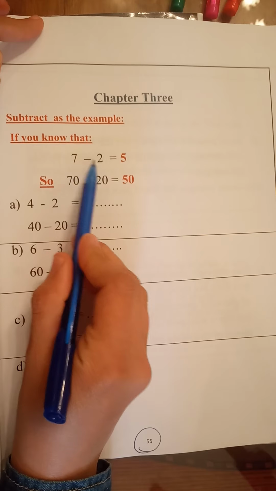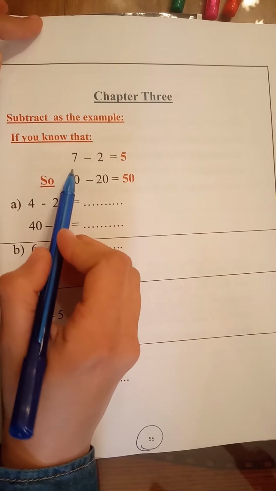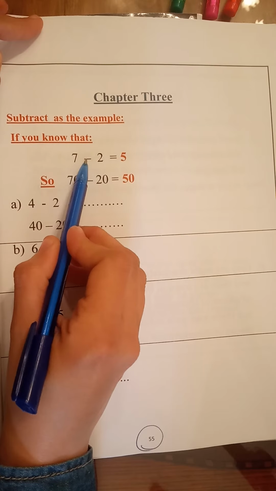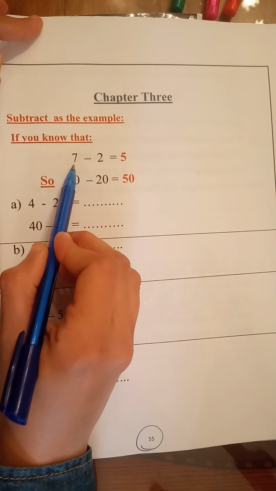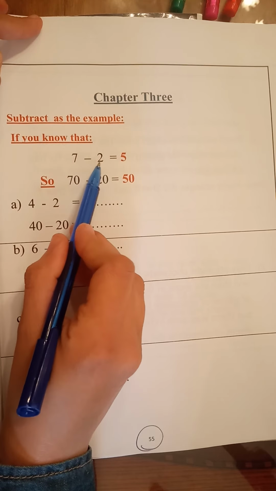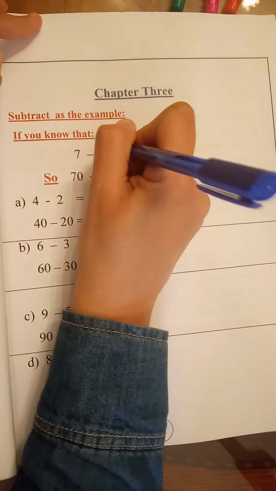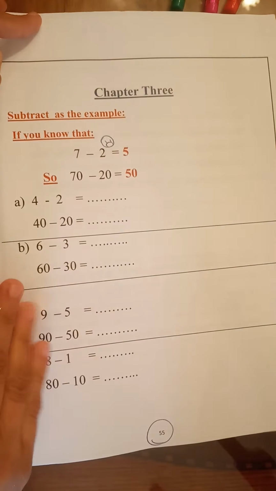Page 55. For example, if I said 7 minus 2 equals what? As you know, when I see the minus, I know that I have a baby and a mommy. Where is the baby? The baby always comes after the minus sign, and it is the smaller number. Your mom is bigger than you, so for sure the baby is smaller than mommy. Thus 2 is the baby number.